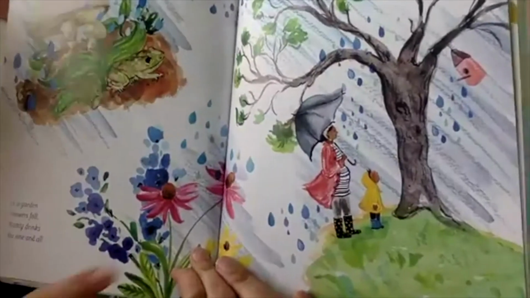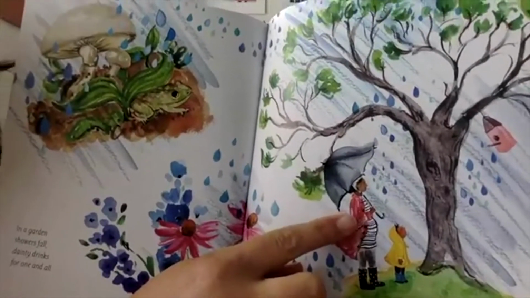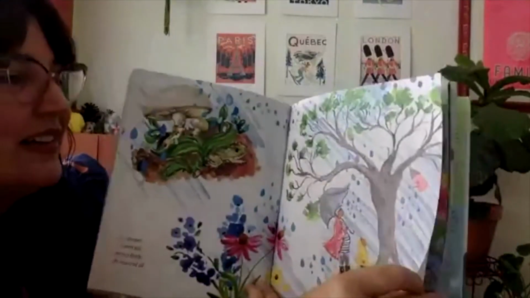Look, looks like there's something else growing too. Maybe a little baby in there.